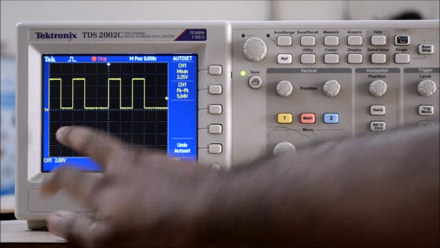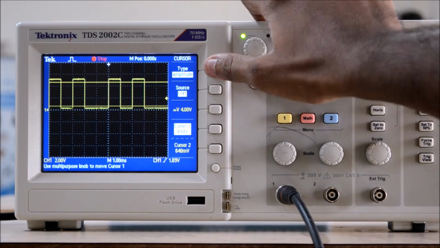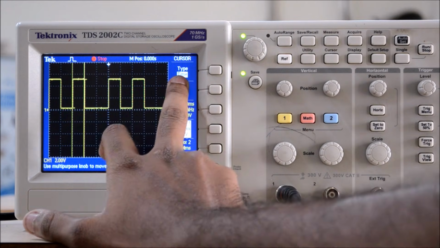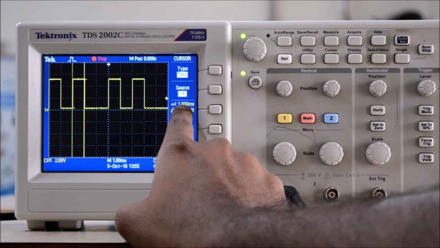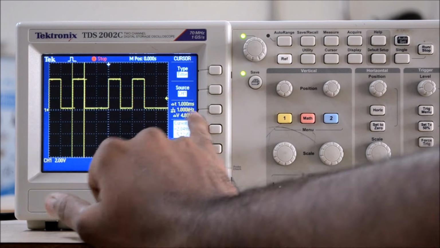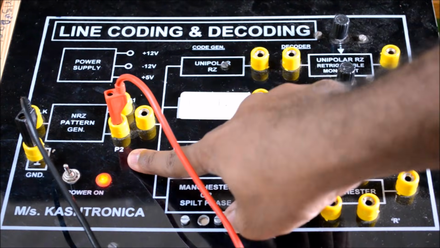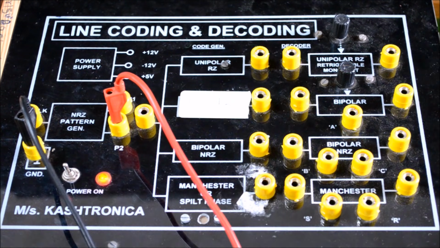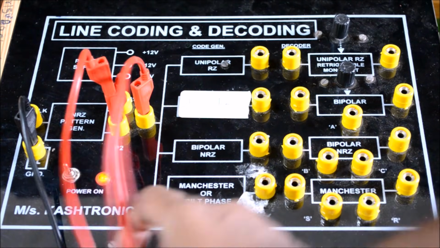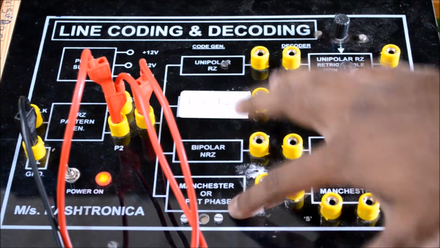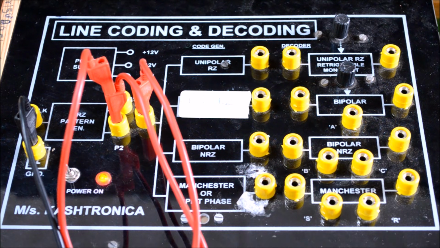So we can check the bit time of this pattern. We can check it by using cursors. We put the cursors on the time menu and then we check. It shows the bit time to be 1 millisecond, and the frequency to be 1 kilohertz. So we'll be applying pattern 2 to the code generator input. These are the various types of line codes available on the kit. We'll be checking Unipolar RZ. So we'll be checking the output on DSO.